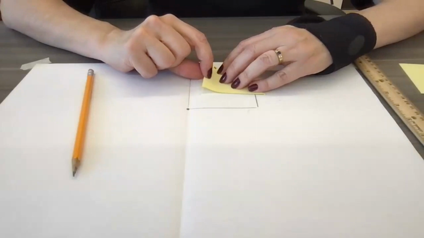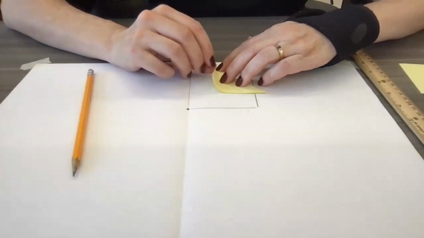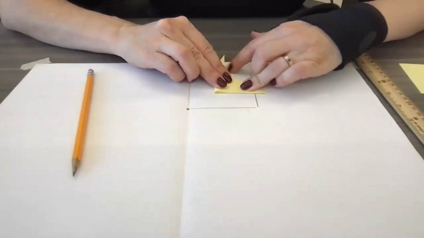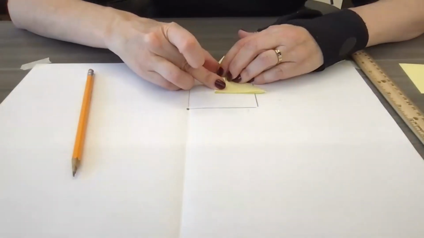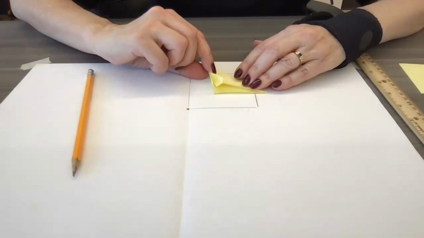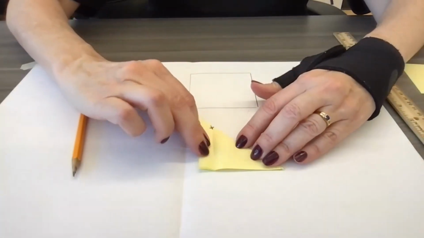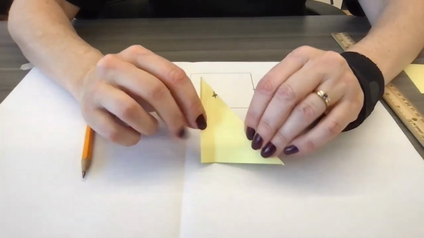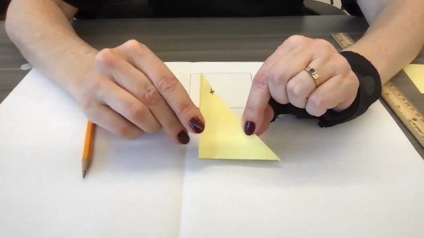So I'm just going to fold it in half right on that X, making sure that's nice and straight as I crease it. Let me show you again. I've got my X. I fold it.